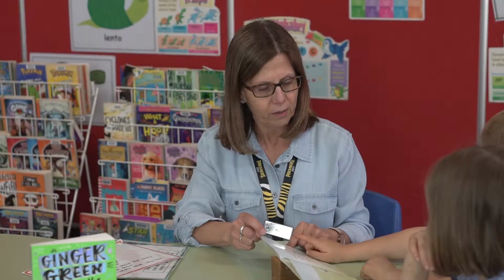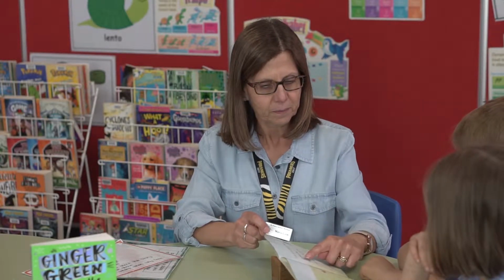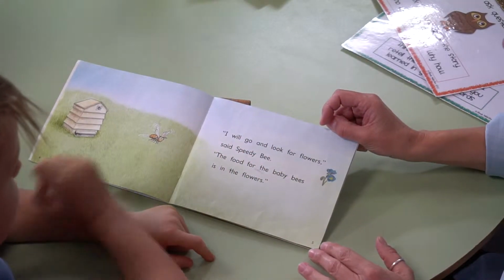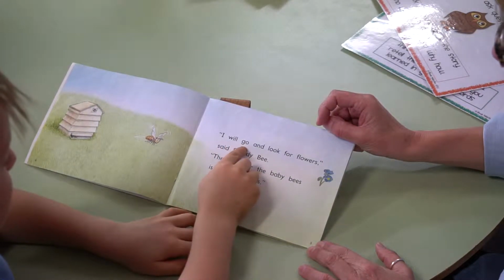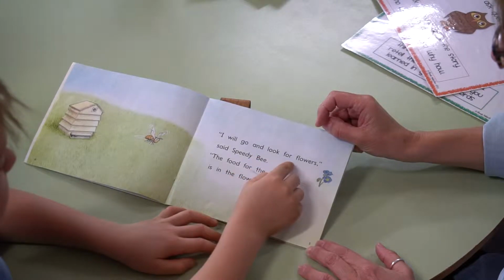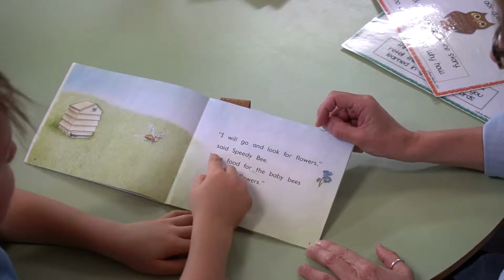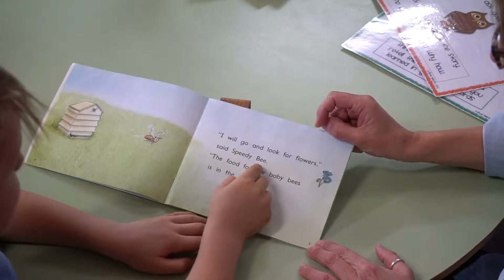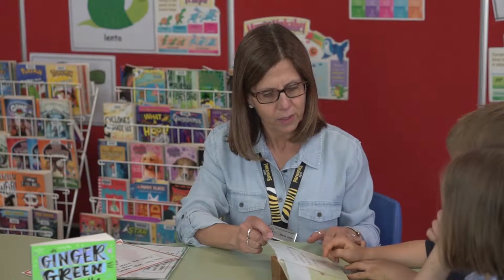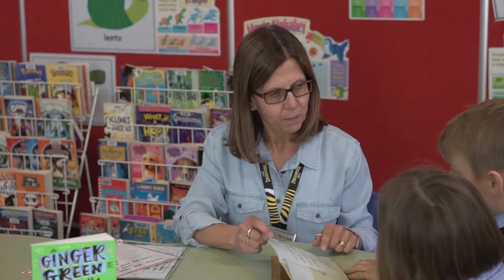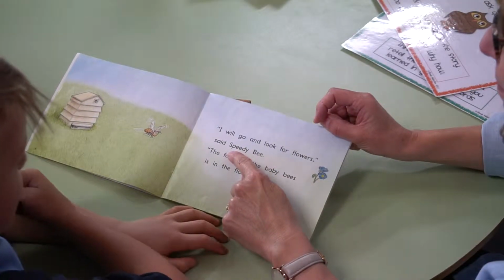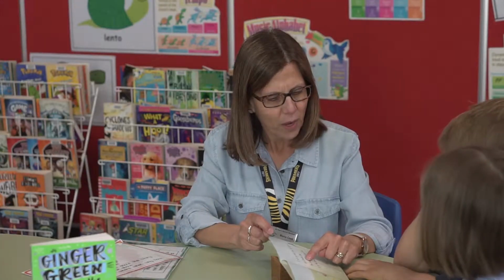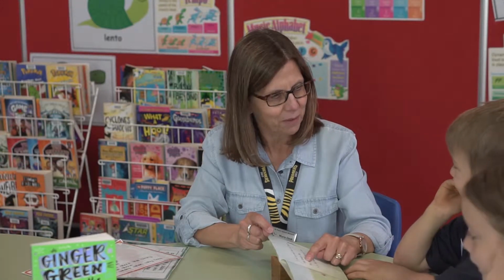All right. Shall we try and read together? All right. Will you point? "I will go and look for flowers," said Fast Bee. Oh, is it fast? Have a look, it starts with S. Do you want to have a go, Georgia? Speedy Bee. Speedy Bee. Okay. It can't be fast, can it? Because it doesn't start with F. Yeah. But that's okay. Still, speedy is another word for fast.